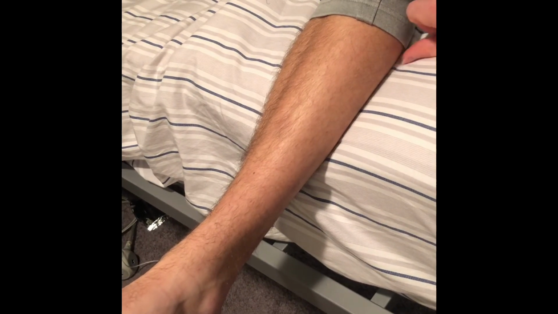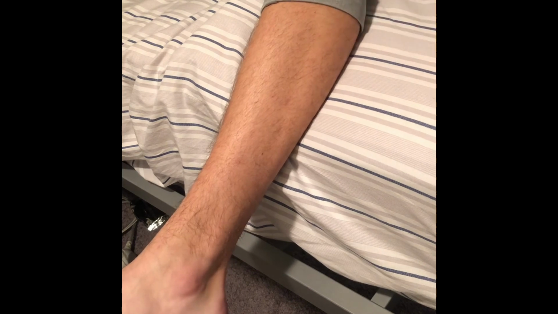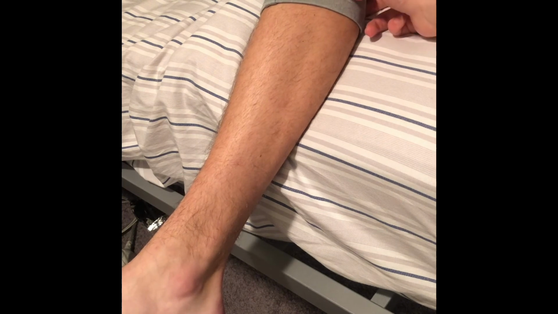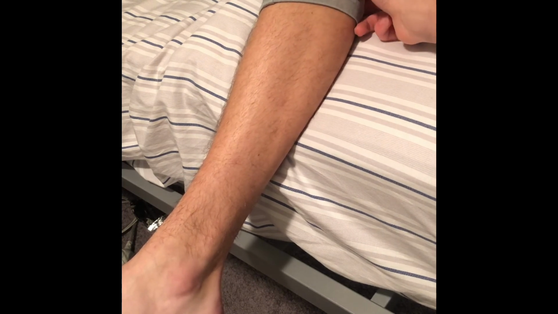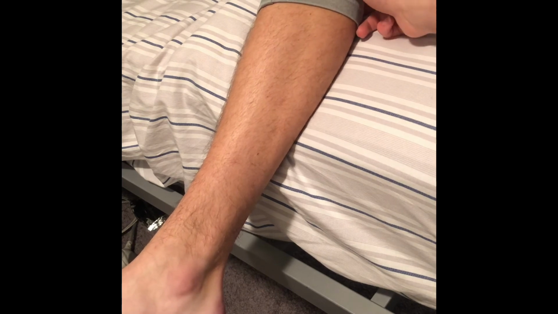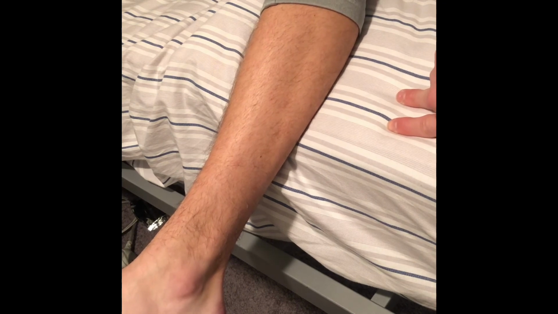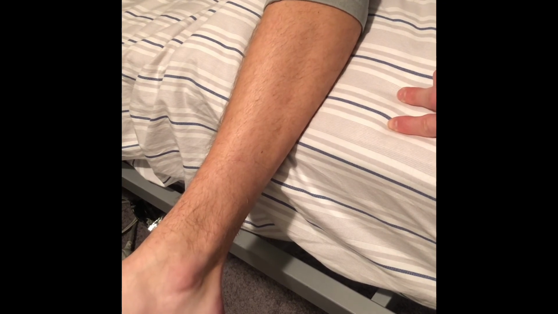So the first one is the proximal tibiofibular joint. The proximal tibiofibular joint is up here, at the head of the fibula and the tibia. That's that joint right there. This is a synovial plane joint, and it is responsible for gliding movement.